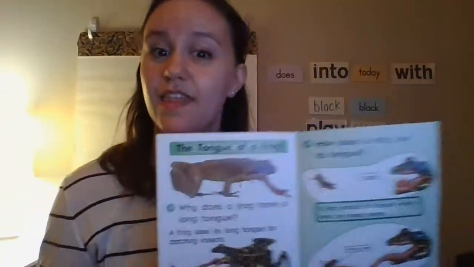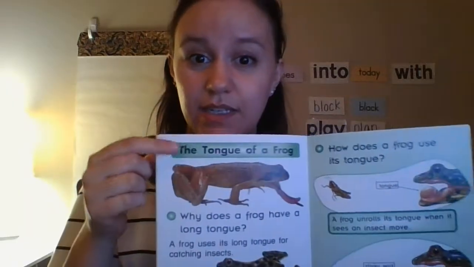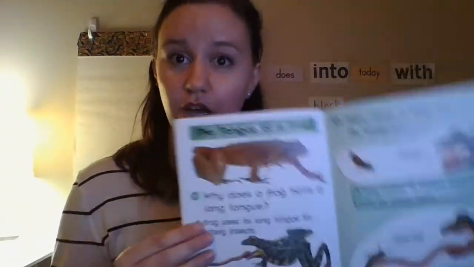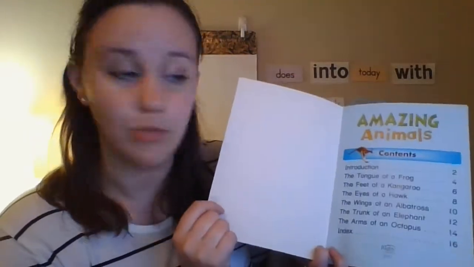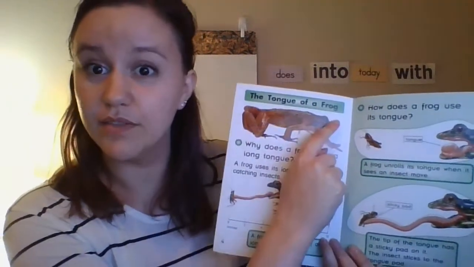You got it right. The headings in this book are all going to be in the same kind of boxes. This is the heading. This tells me what kind of information I'm going to find on this page. And the headings are what you're going to find in the table of contents. The tongue of a frog on page 4. The tongue of a frog.